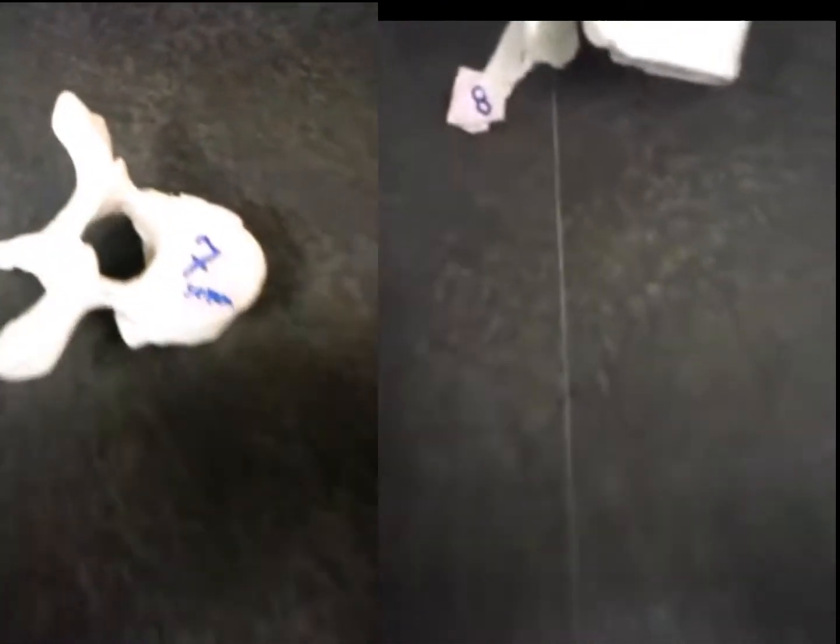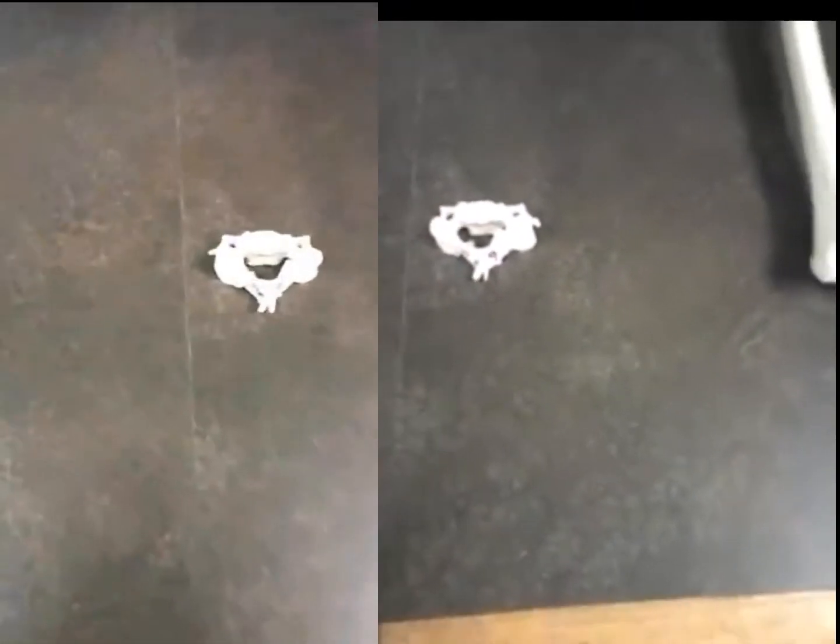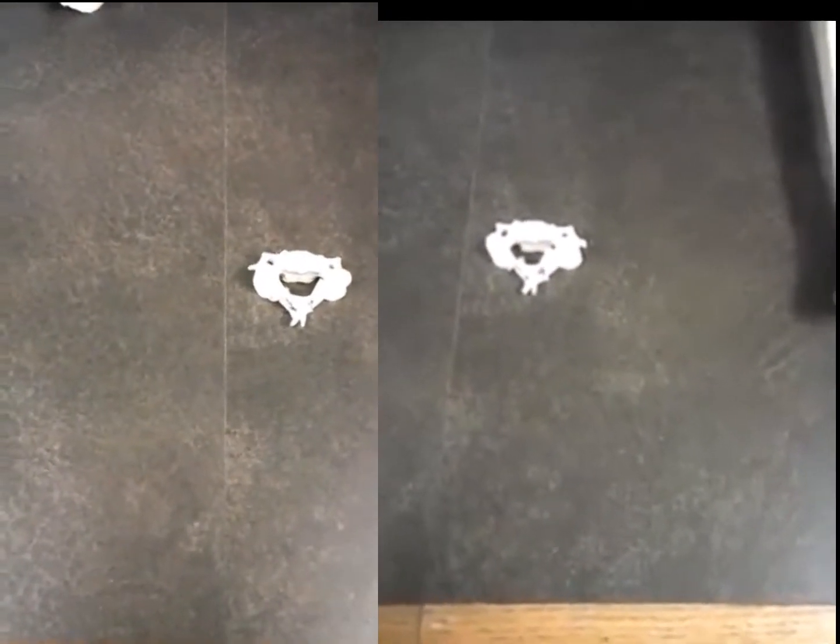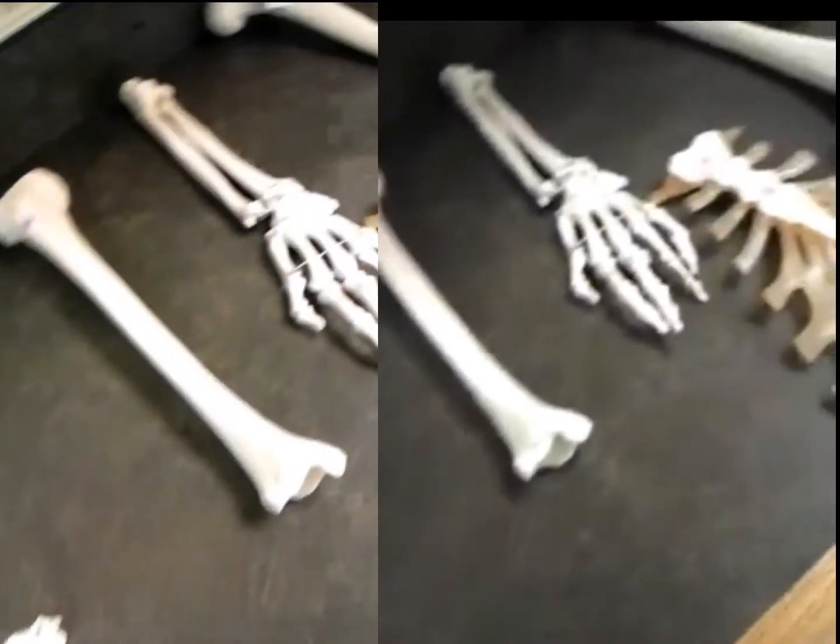Number 7 is not a lumbar vertebrae. Number 7 is a thoracic vertebrae. Number 8 is true. That is a thoracic vertebrae. But number 9 is false. Number 9 is a bifid process, and the 3 foramina holes prove it's a cervical vertebra, not a thoracic vertebra. Number 10 is the tibia.